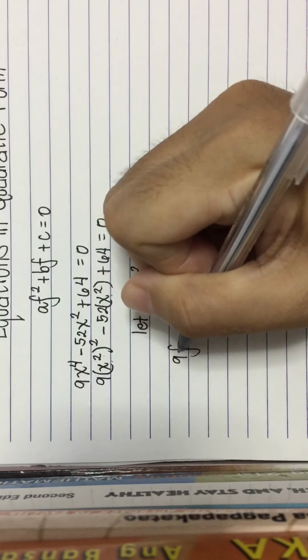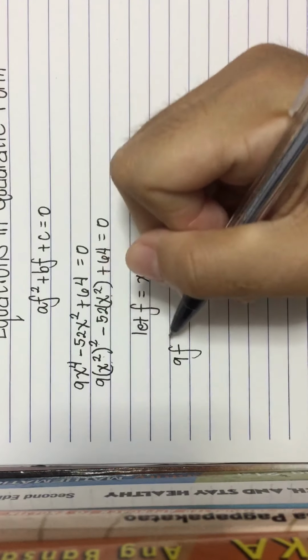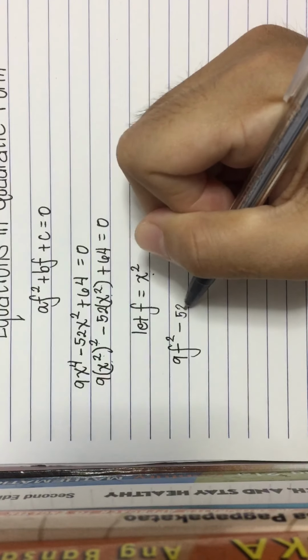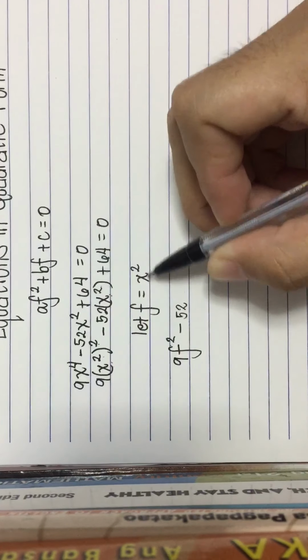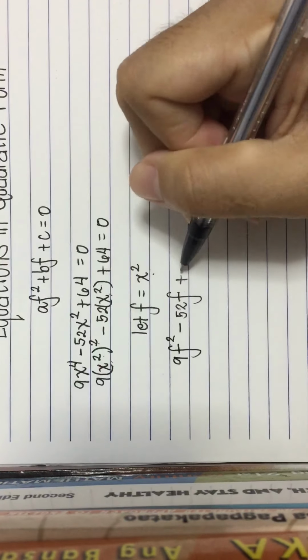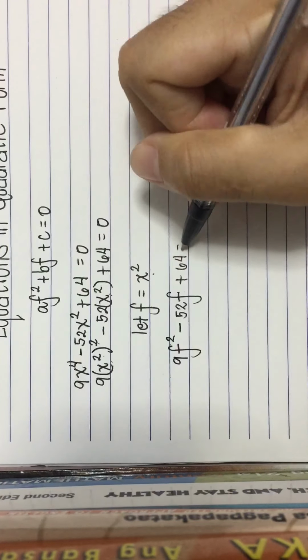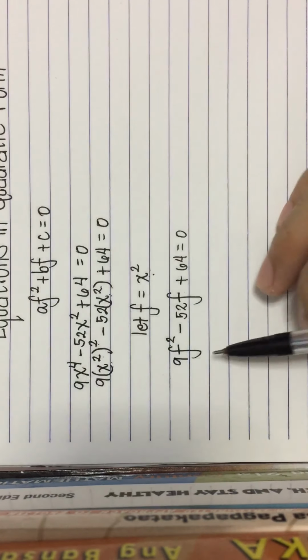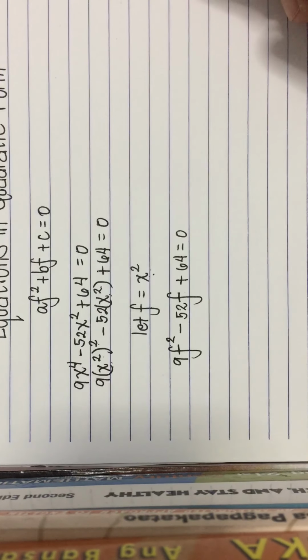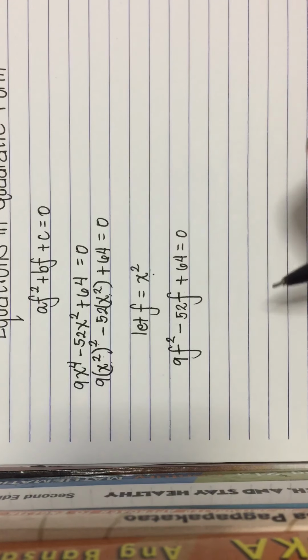So we have 9f squared, minus 52, then x squared is equal to f, plus 64 equals 0. So as you can see, this is now in quadratic form. Therefore, we can solve it using quadratic equation methods.